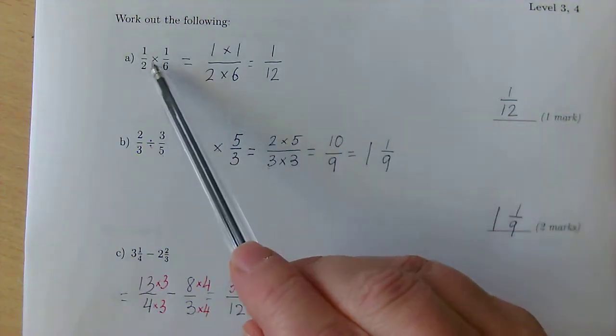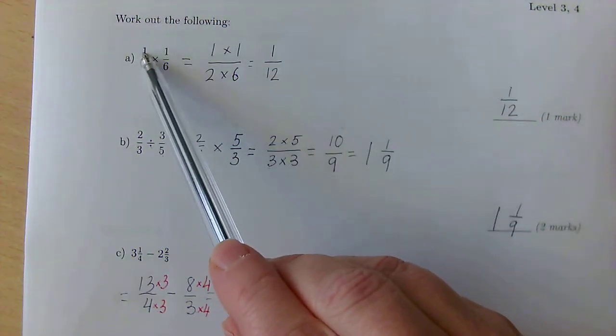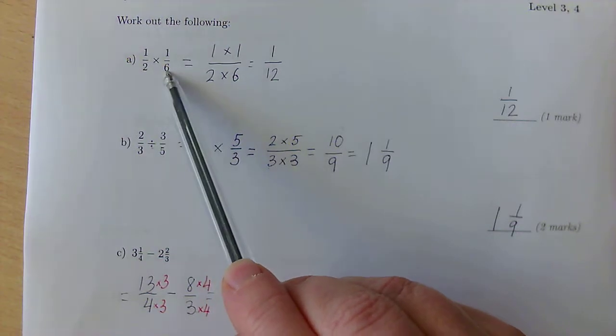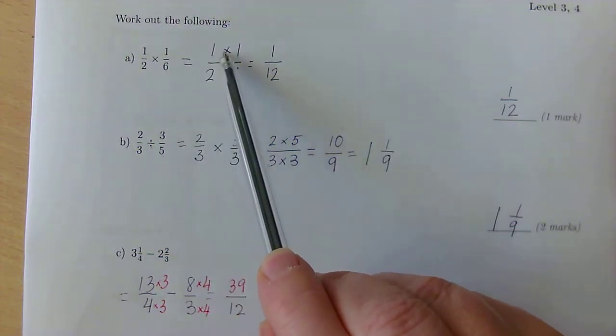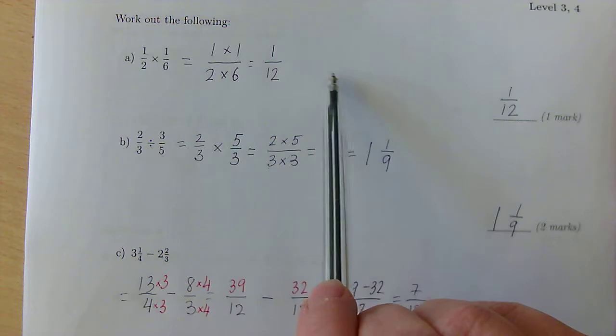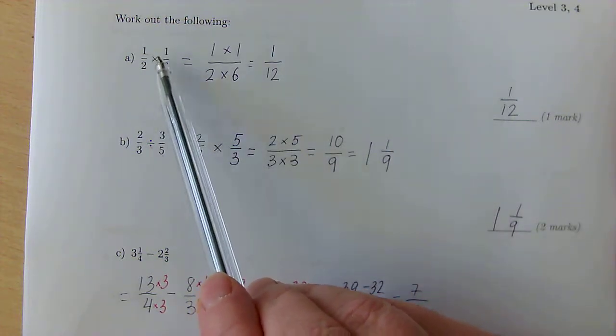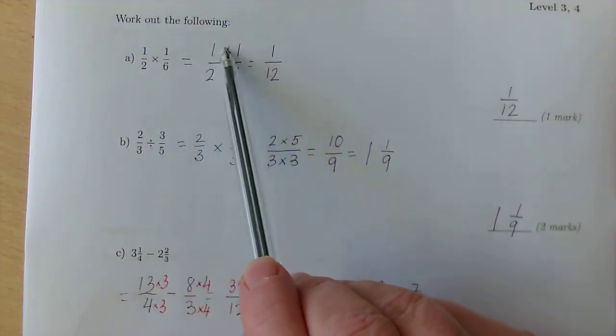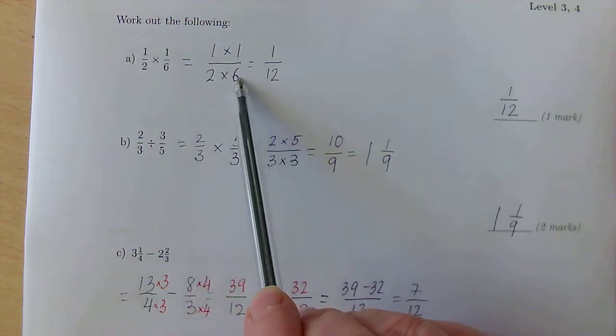When you multiply fractions, you multiply the numerators and you multiply the denominators. You have to show your method explicitly, so don't skip straight to the answer. Write down exactly what you intend to do. So 1 times 1, 2 times 6.